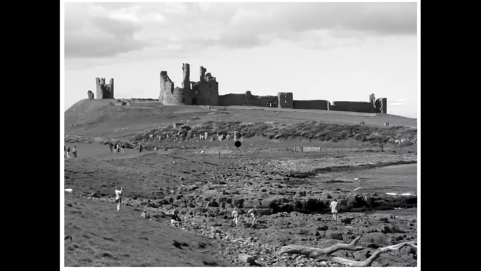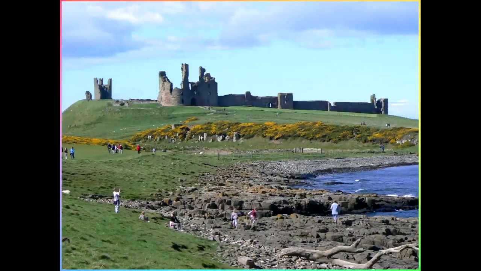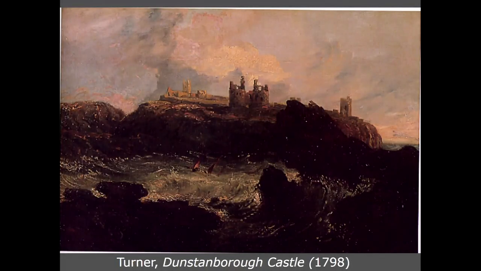And now you should see a color image of Dunstanburgh Castle. Through the processes of chromatic adaptation, which created an after image, but also because your memory color for sky and grass has boosted the effects of chromatic adaptation. This is the full color image of Dunstanburgh Castle. And this is one of Turner's many paintings of Dunstanburgh Castle. He painted it from memory, and he clearly forgot where the sea was because he's moved it rather inland here.